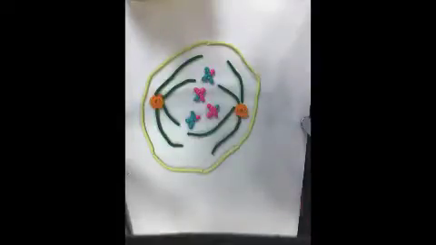Here in metaphase 1, the chromosomes line up and the spindle fibers attach. Here in anaphase 1, we see the spindle fibers beginning to pull apart the chromosomes.